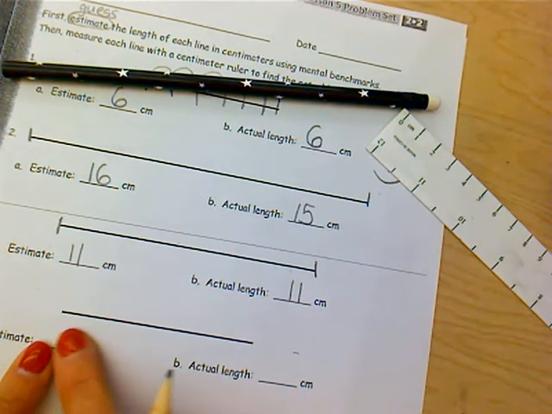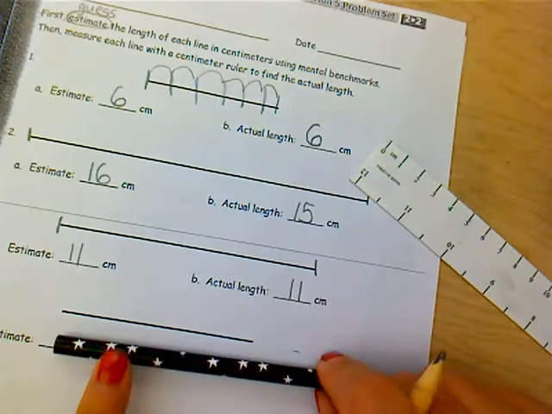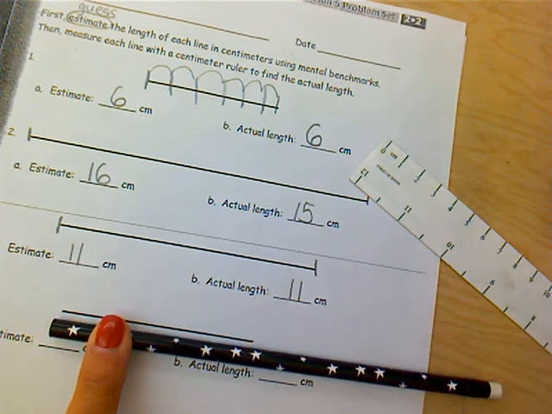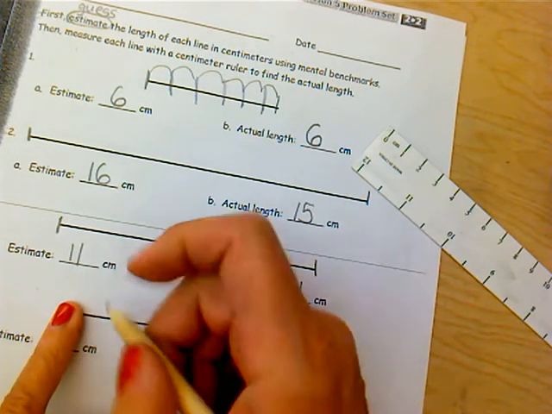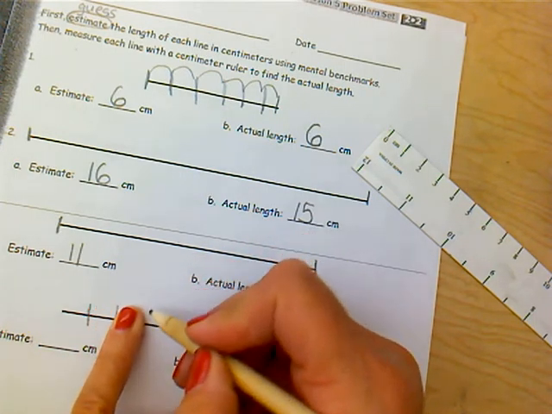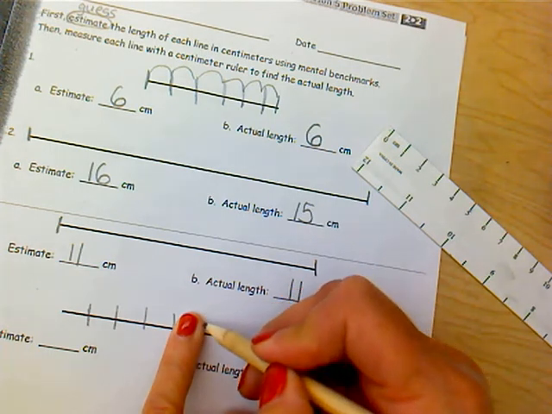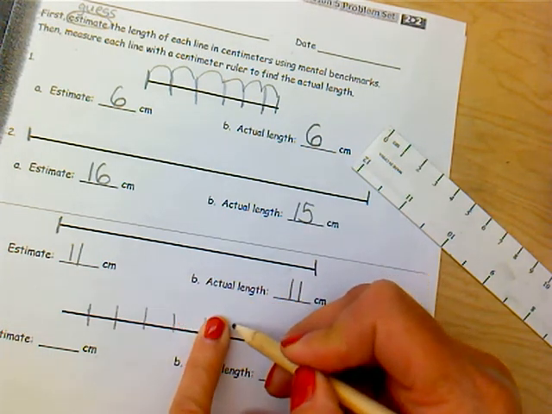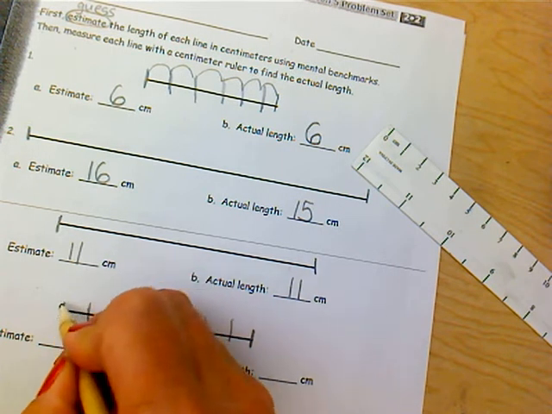So what is your estimate about this line? Well, I can just tell you right now that this pencil probably isn't going to be very helpful because it's not quite long enough. It's quite a bit shorter and even shorter than half. So I'm going to use my pinky finger again. Okay, your estimates might be a little different than mine, and that's okay because we're just taking our best guess based on our benchmark. Okay, so here's my end point, here's my beginning point.